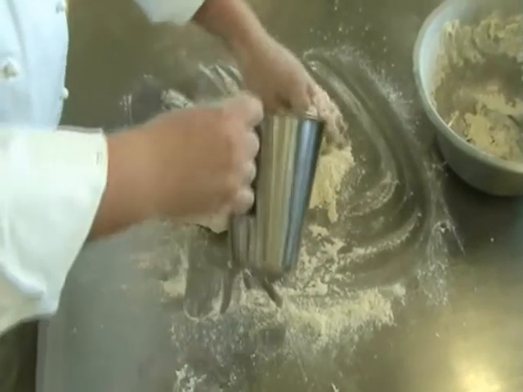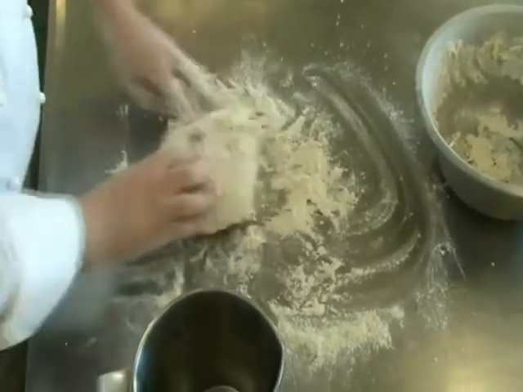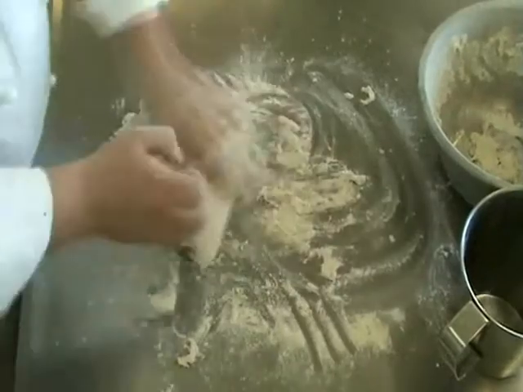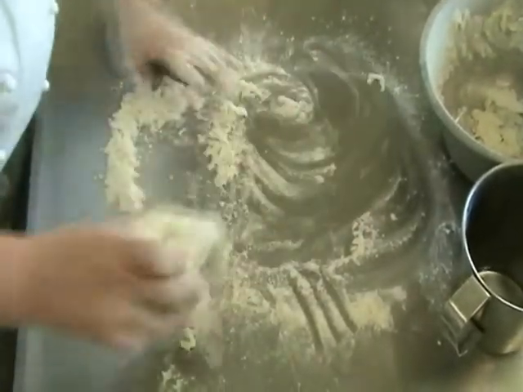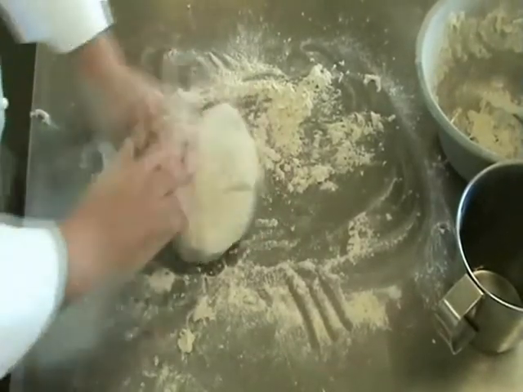So in this case here we're just adding a little bit more water to it. It was a little bit dry. You can see there, just adding a little bit more. So there will be a bit of a variance every single time you make it. Kneading it by hand here, bringing it together, working it, developing some of that gluten.